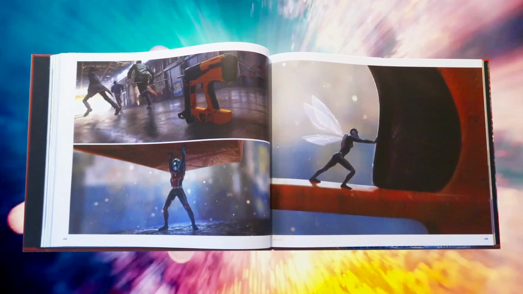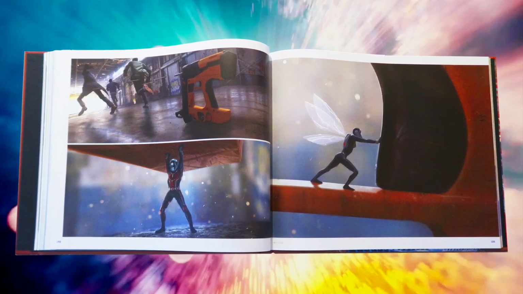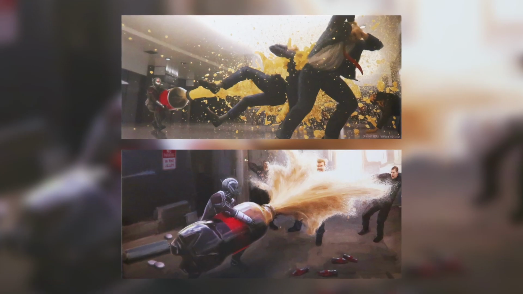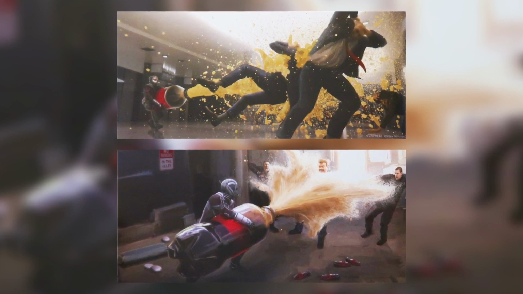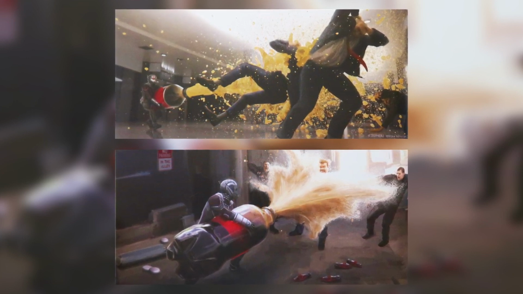I love this idea of them shrinking down and firing off a nail gun at their foes, and especially love these concepts of Ant-Man using a giant-sized shaken up bottle of Coke as a weapon, dousing a couple of guys in a torrent of sticky cola.